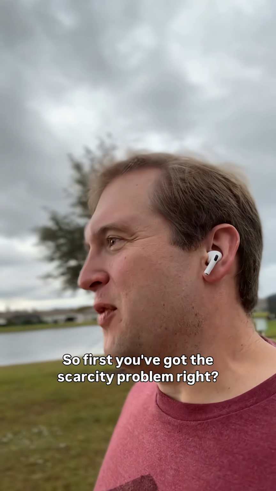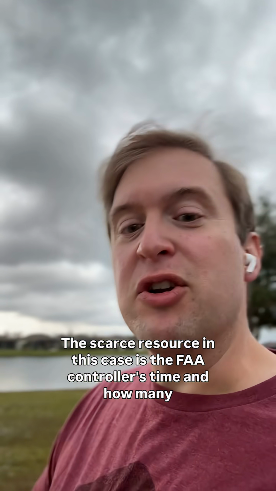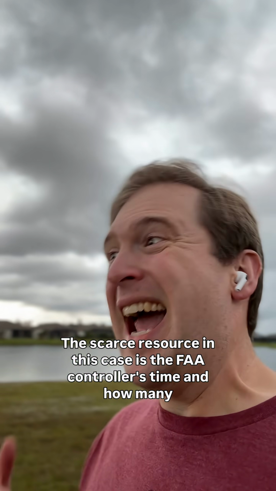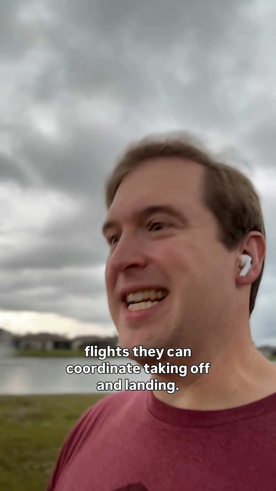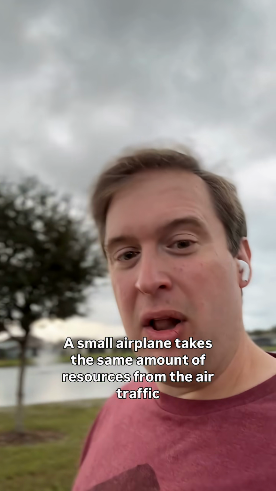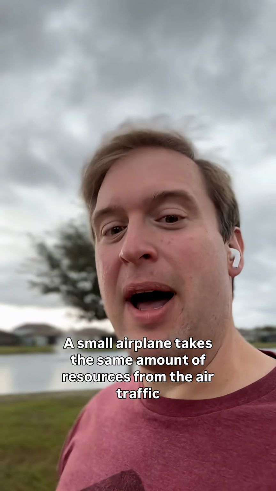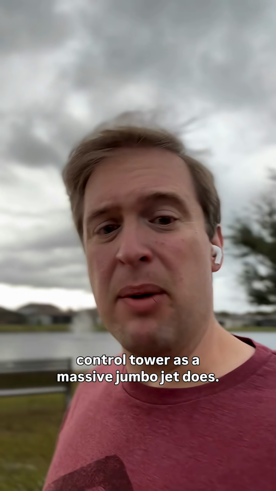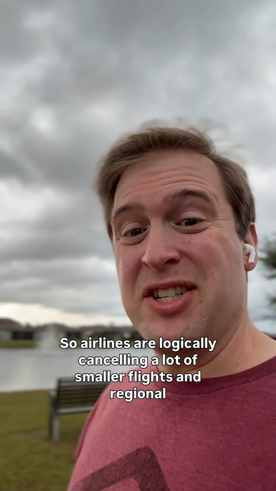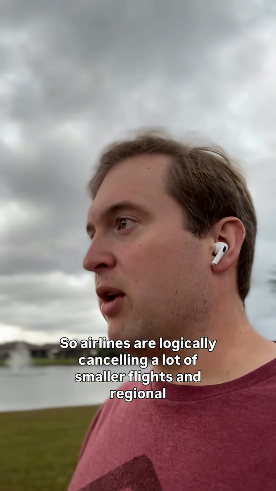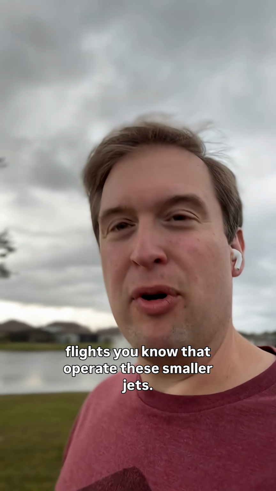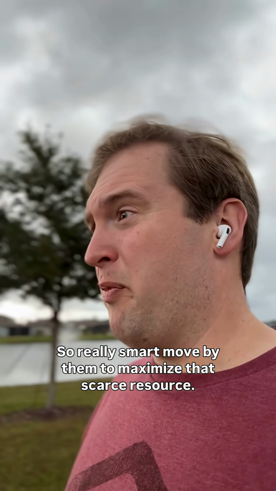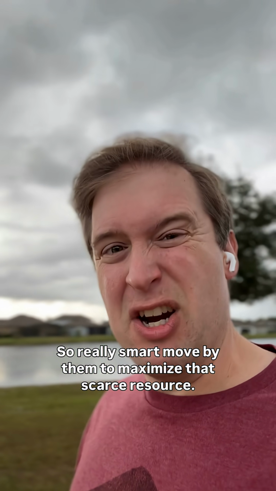So first, you've got the scarcity problem, right? The scarce resource in this case is the FAA controller's time and how many flights they can coordinate taking off and landing. A small airplane takes the same amount of resources from the air traffic control tower as a massive jumbo jet does. So airlines are logically canceling a lot of smaller flights and regional flights that operate these smaller jets. So really smart move by them to maximize that scarce resource.